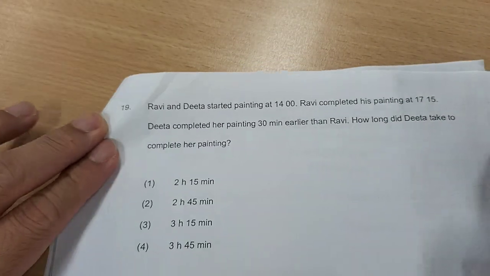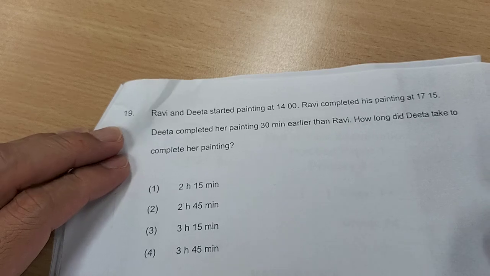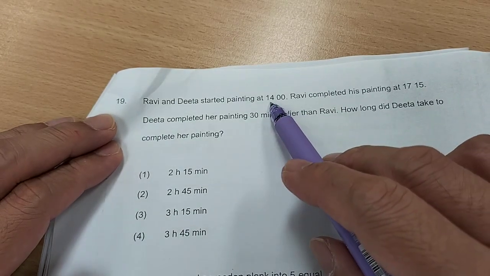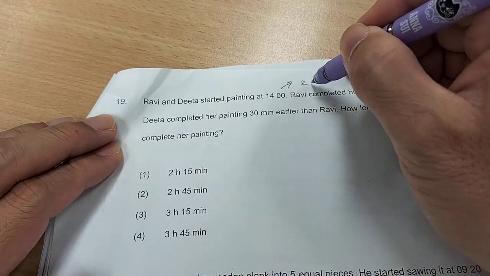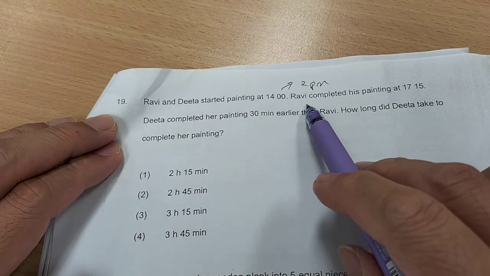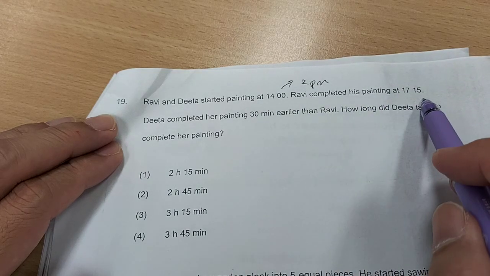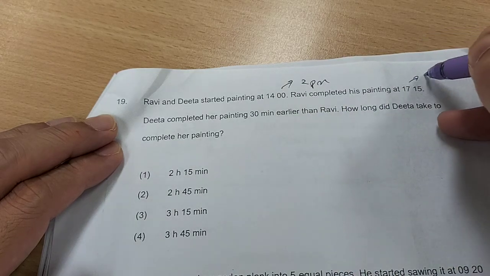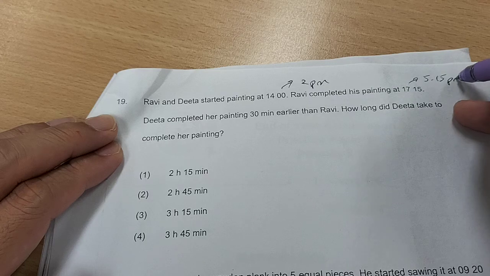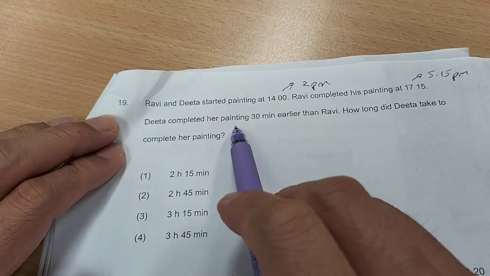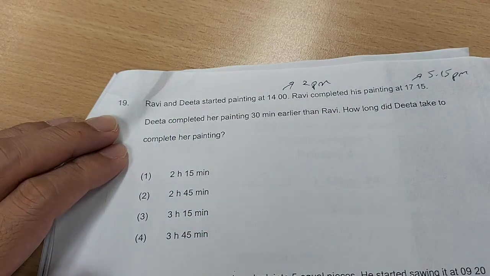Alright, last 2 questions. Ravi and Dita started painting at 1400 hours. 1400 hours means 2 p.m. in the afternoon. Ravi completed his painting at 1715 hours, so that is actually 5:15 p.m. in the afternoon. Dita completed her painting 30 minutes earlier than Ravi. So how long did Dita take to complete her painting?